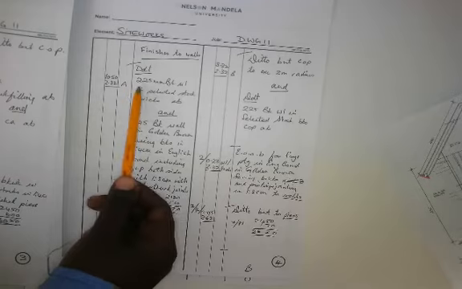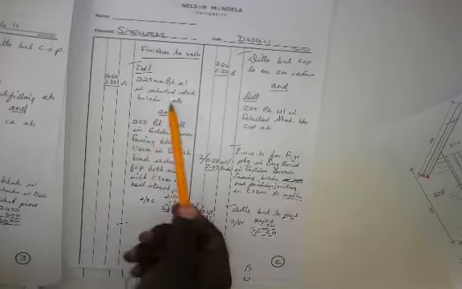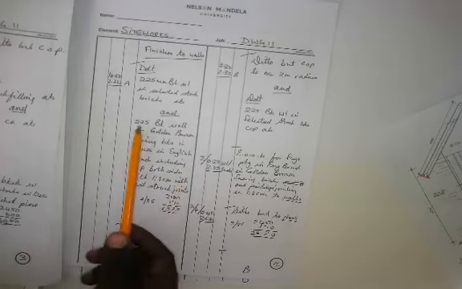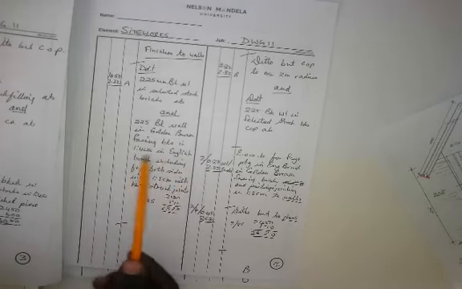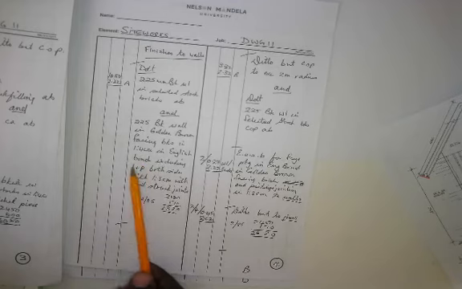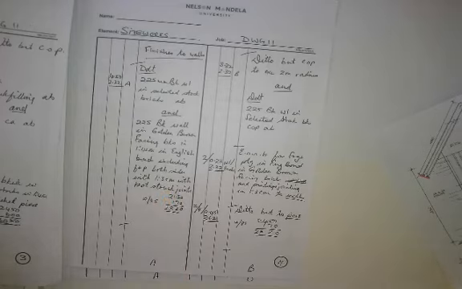So now we are coming to finishes to the wall. 220 brick wall. It's okay. You will see this part in your pricing. Remember, if your wall is going to be faced, then I don't need a plaster. Okay, so finishes to wall.